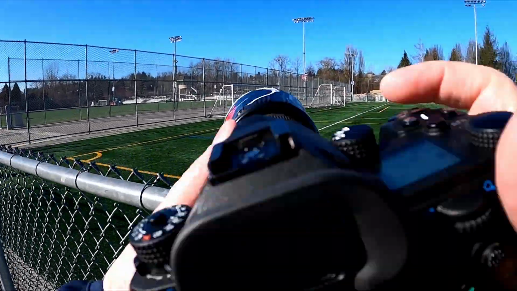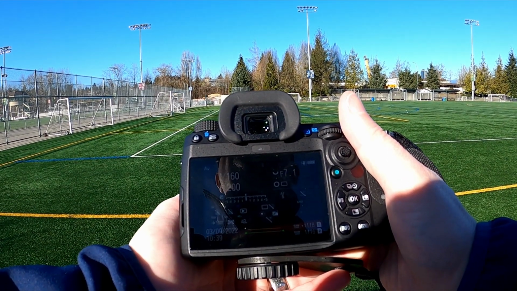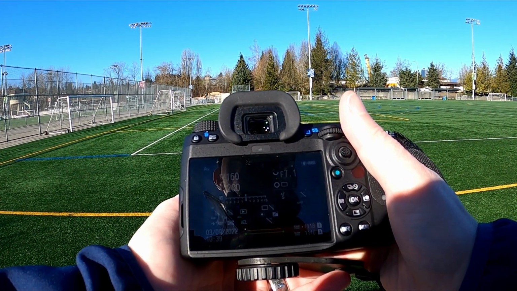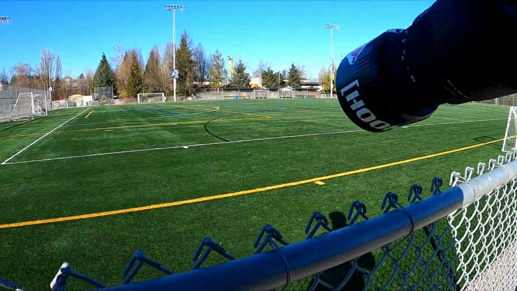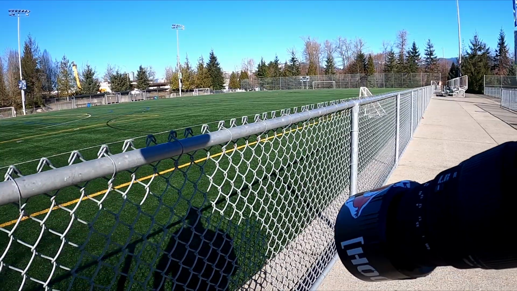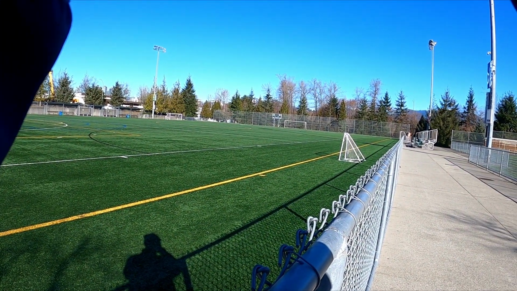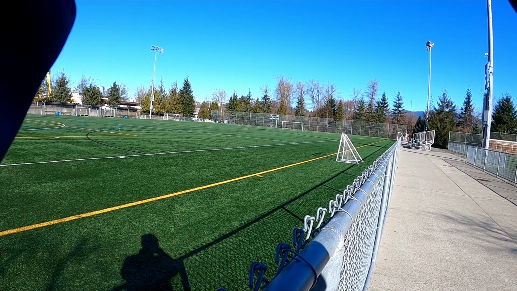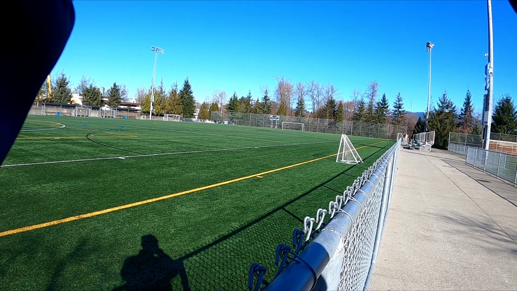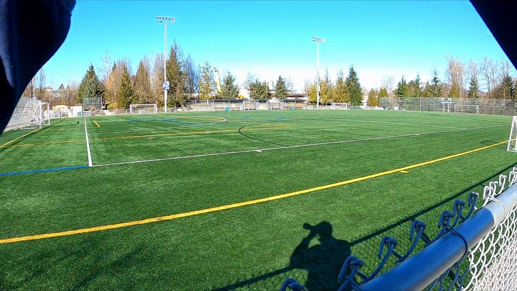These lines are kind of cool. Let's see. So I kind of get just the field. All right, like that.